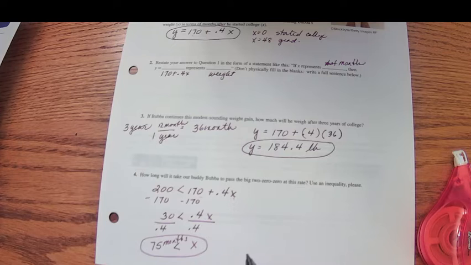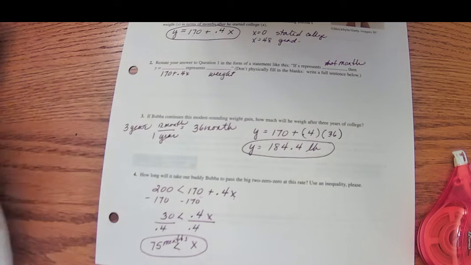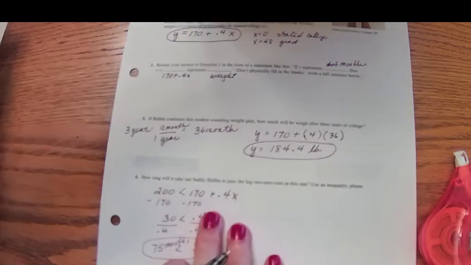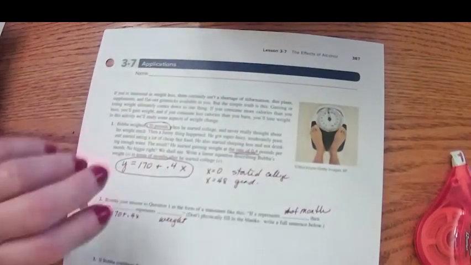So there are 75 months after he starts college, he's going to weigh 200 pounds. All right, so let's continue with this problem.